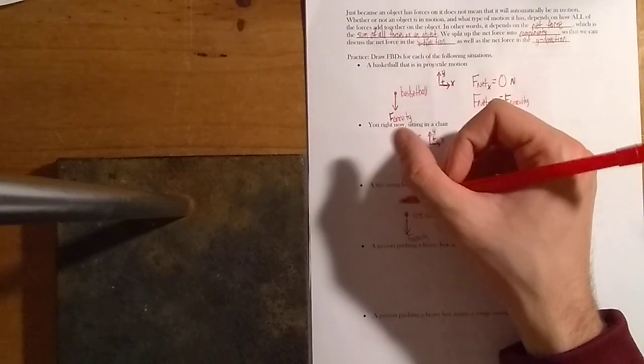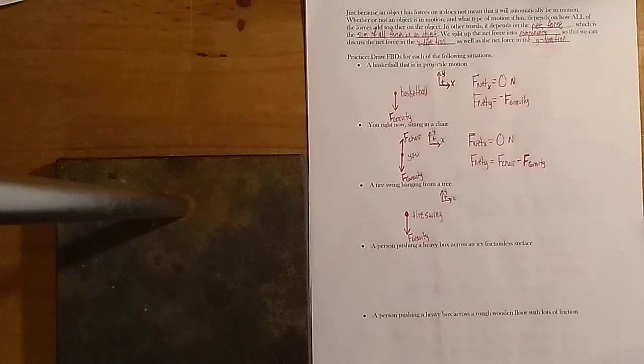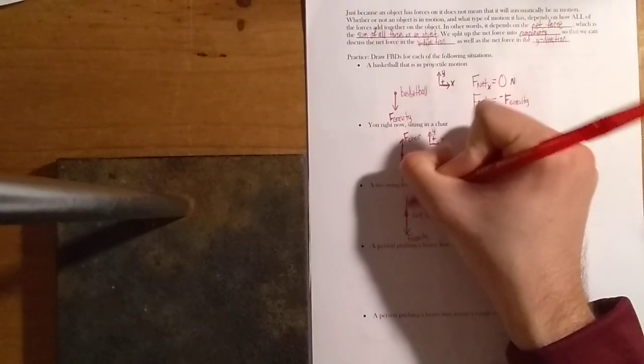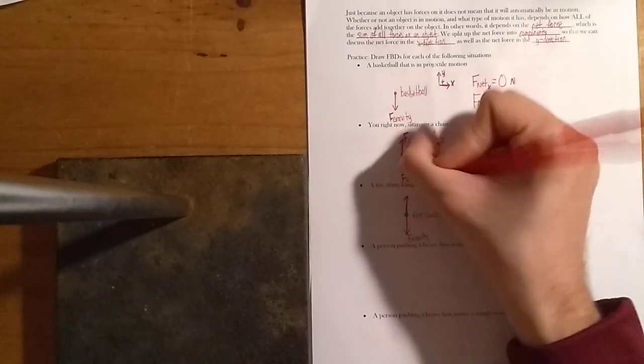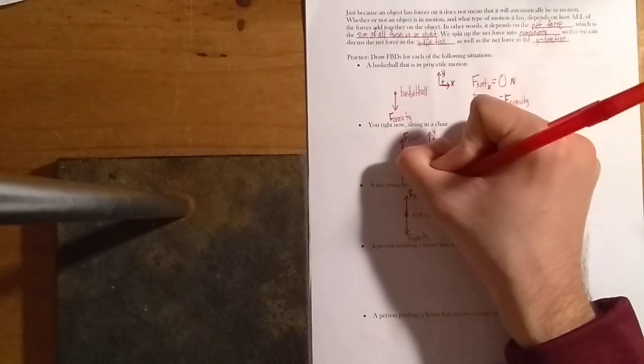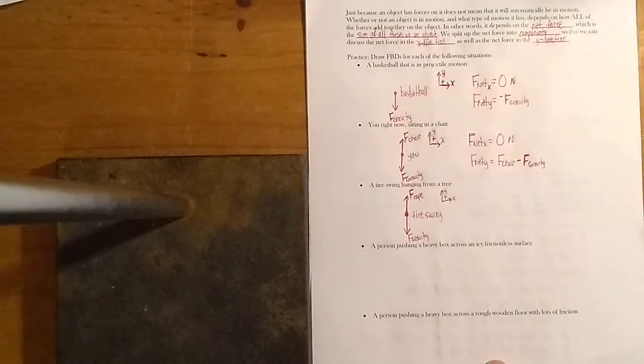Now, what holds the tire swing up? Because, again, it's very clearly not in free fall. Well, it's probably attached to a rope because it's hanging from a tree. So, we're going to say that the upward force is the force F of the rope.